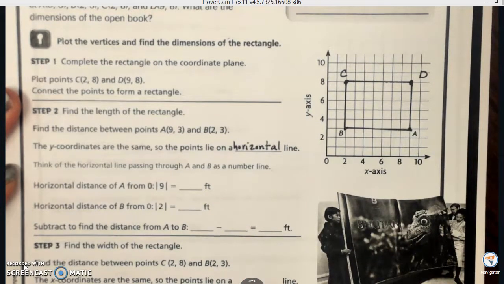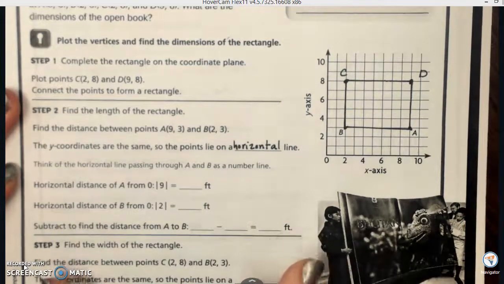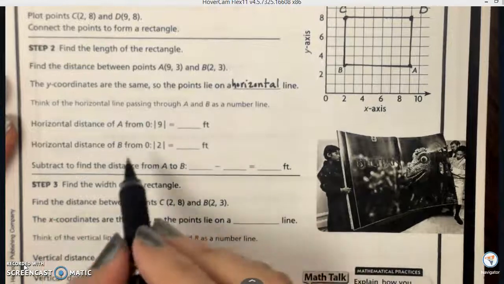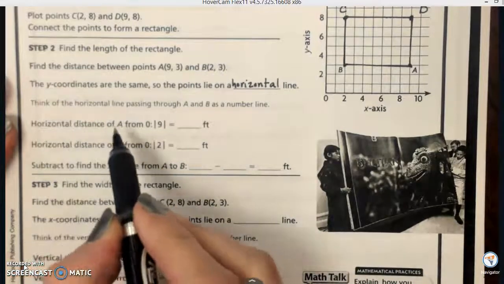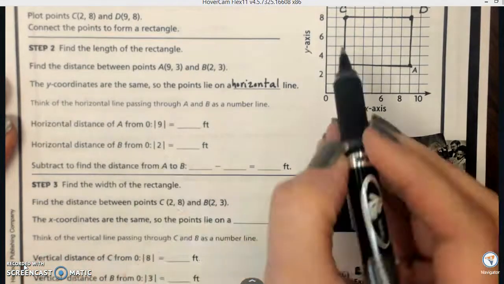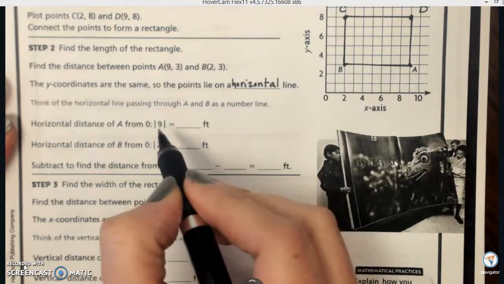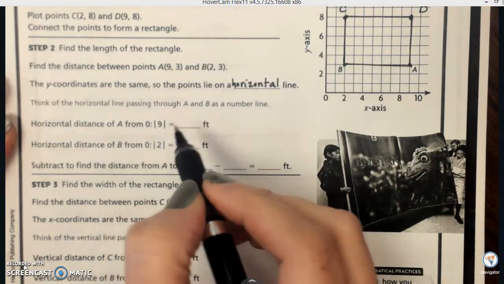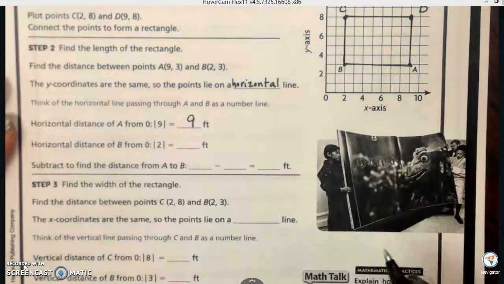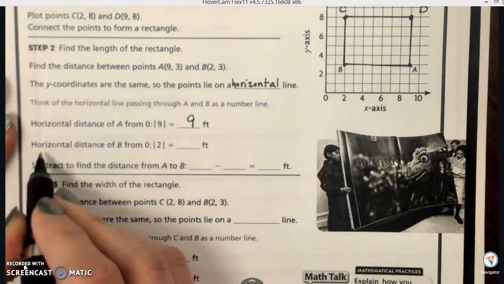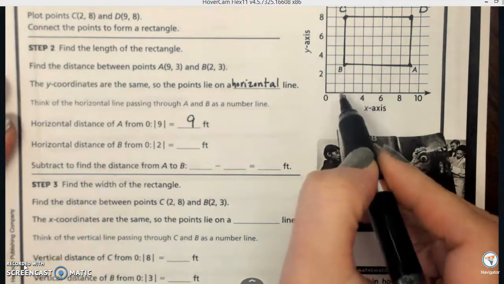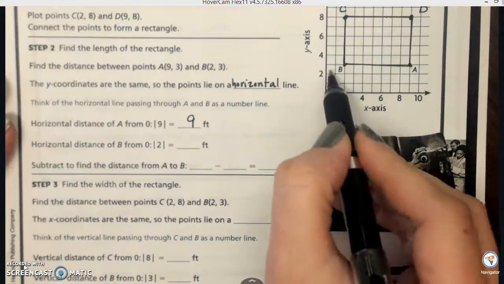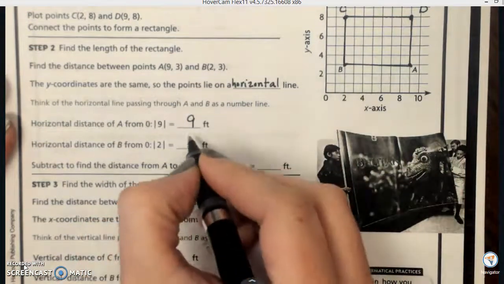So think of a horizontal line passing through A and B as a number line. So this kind of goes back to what we did with absolute value earlier in the year. So the horizontal distance from A to 0 would be the absolute value of 9. So that would be 9 feet. And then the horizontal distance from B from 0 is the absolute value of 2, so 2 feet.